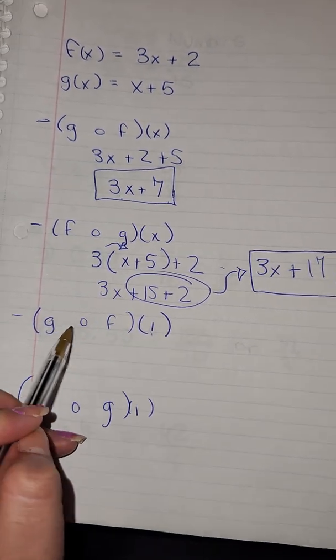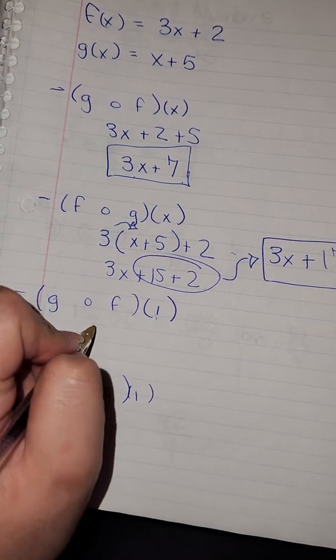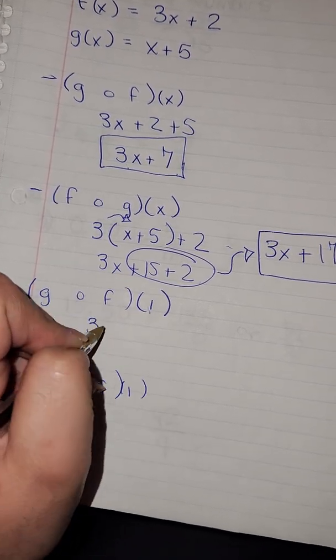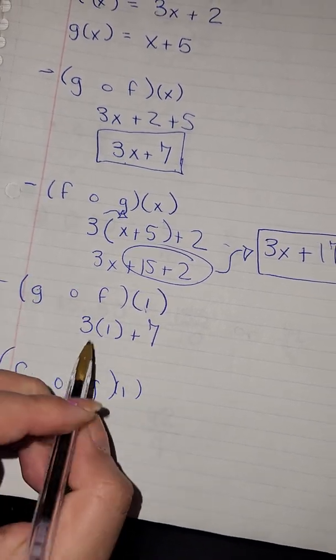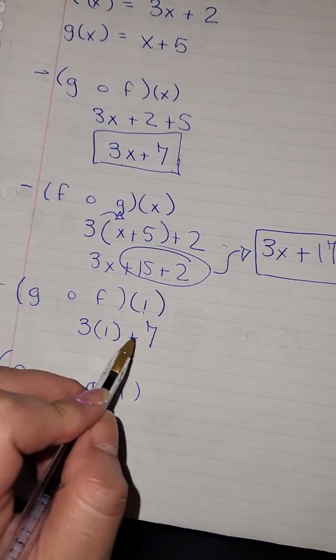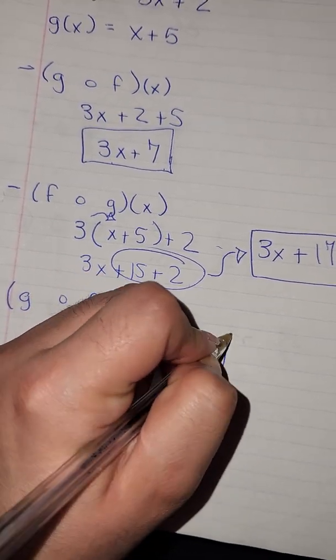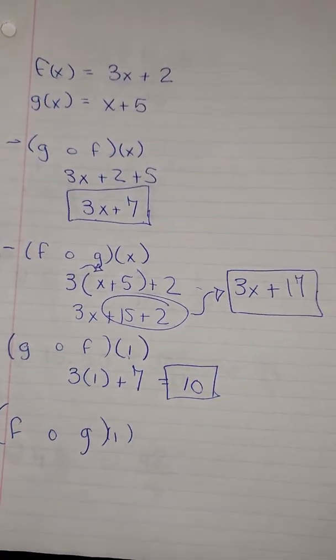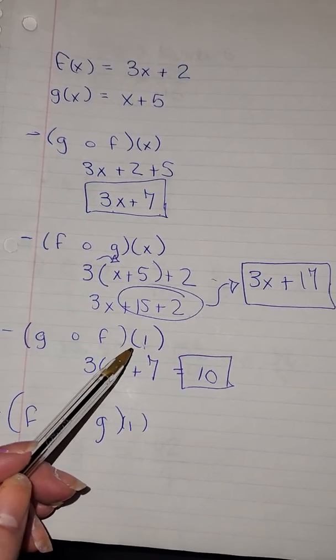So for this one, g of f, when x equals 1, we have 3 times 1 plus 7. So 3 times 1 is 3, plus 7 is equal to 10. 10 is your answer for g of f of x when x equals 1.